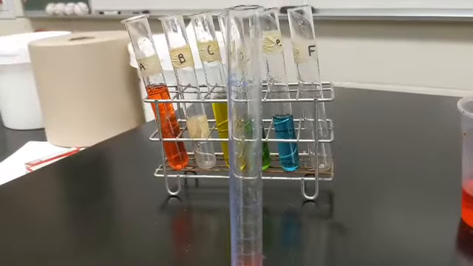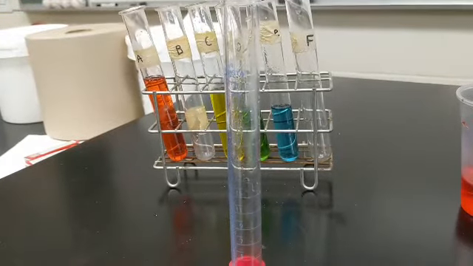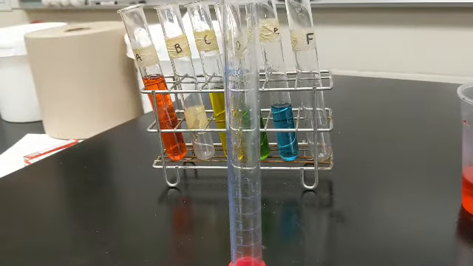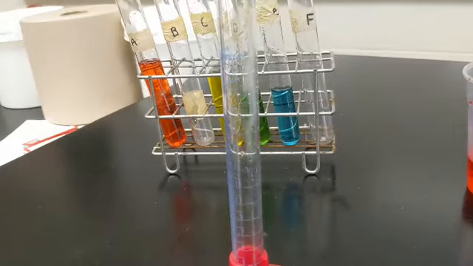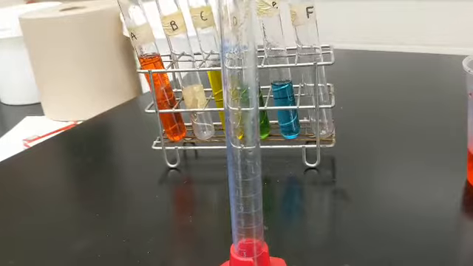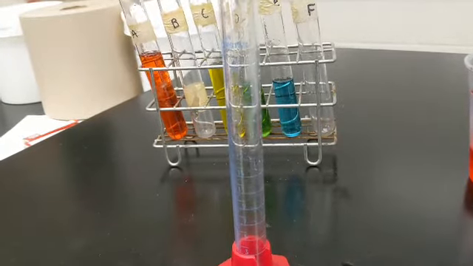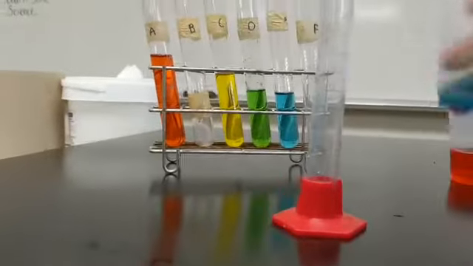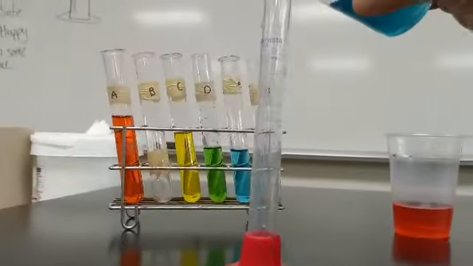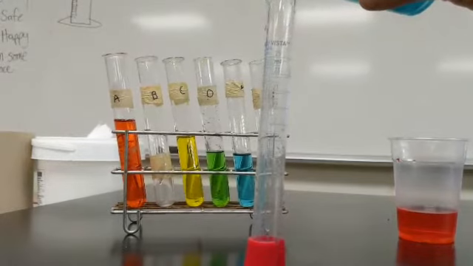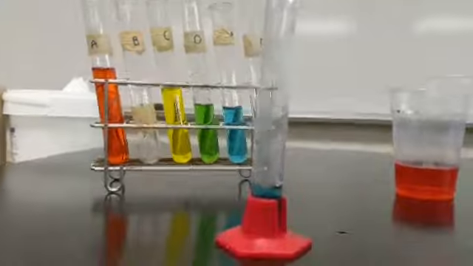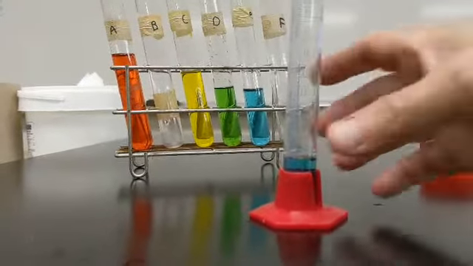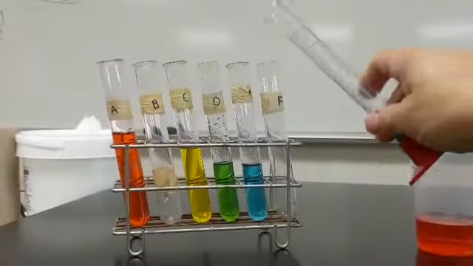All right, so the next step is step 7. From the beaker of, I'm sorry, we're on step 6. From the beaker of blue water, measure 4 milliliters and pour it into test tube F. Now the beakers are referring to these cups of water, okay? Four milliliters. Boom, right there. I nailed it. And pour it into F.